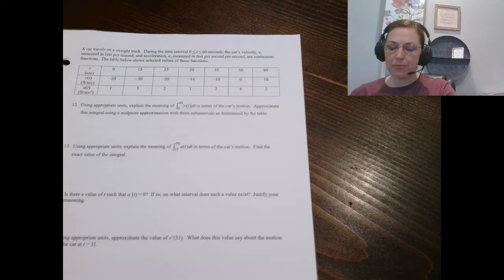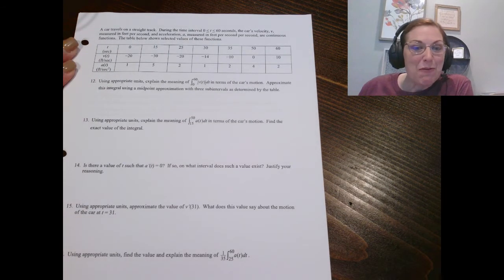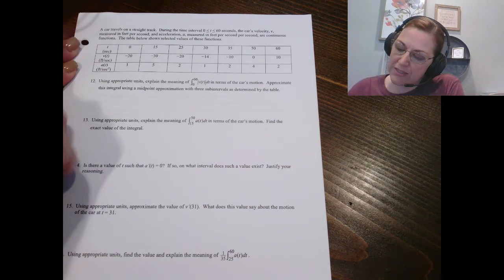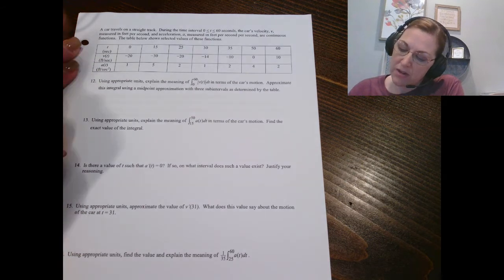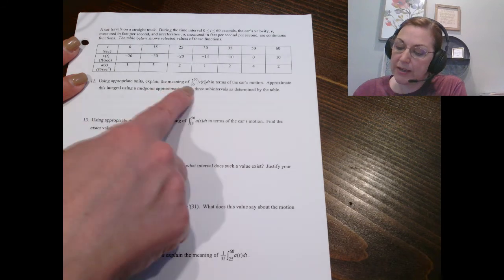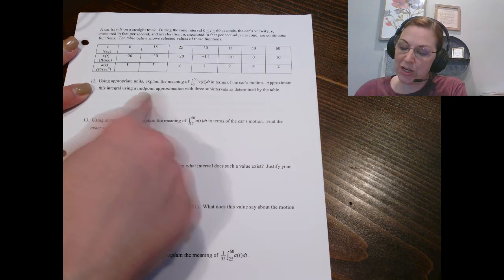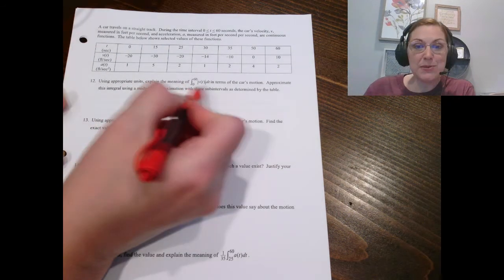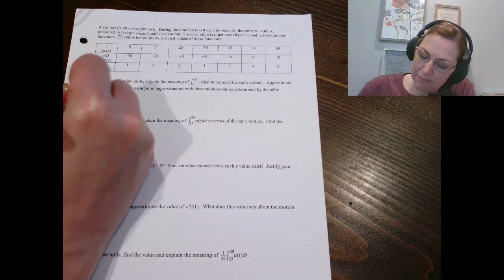All right, one more problem to look at here. One more stem, I should say, several problems. A car travels on a straight track during the time interval 0 to 60. You're given values for the velocity and the acceleration in the chart. So using appropriate units, explain the meaning of this integral and then approximate the meaning using midpoint approximation. Okay, so the meaning, when we have absolute values on the velocity, this is the total distance.